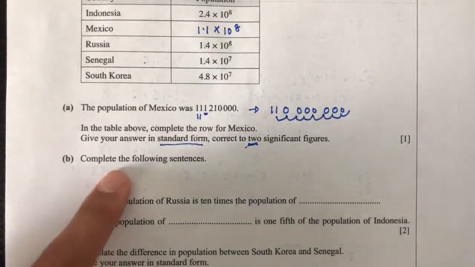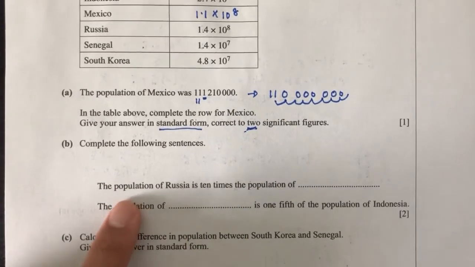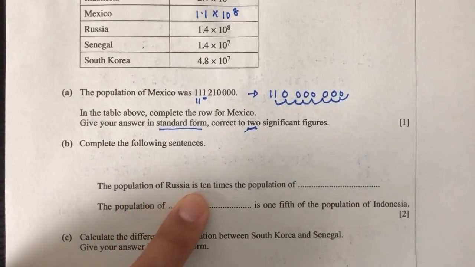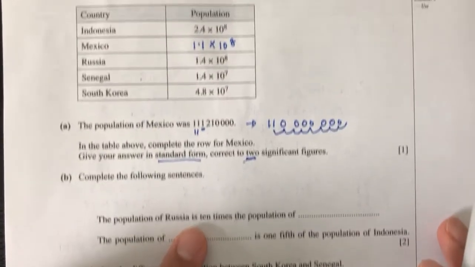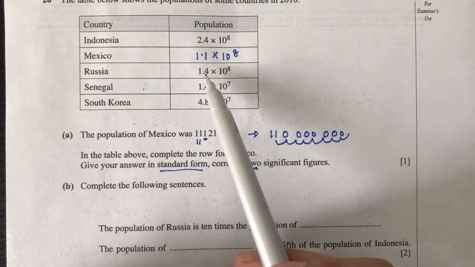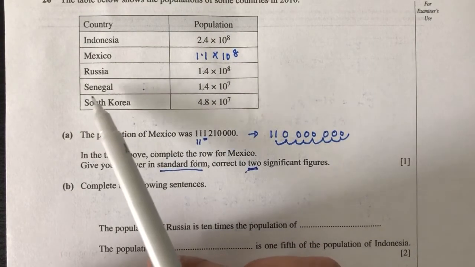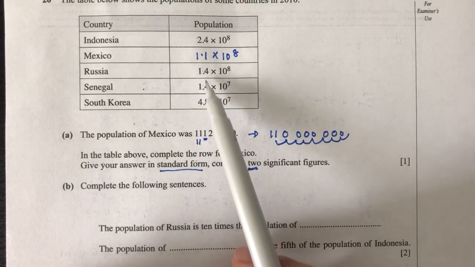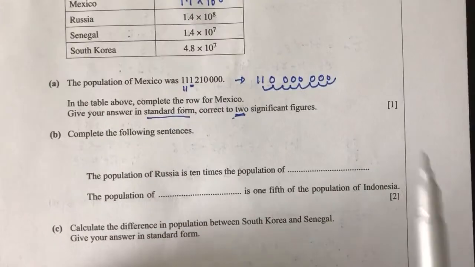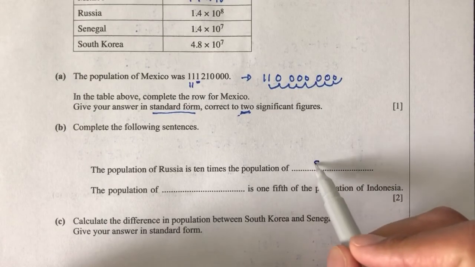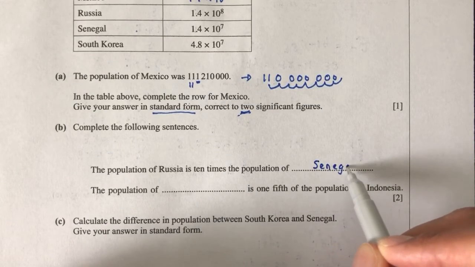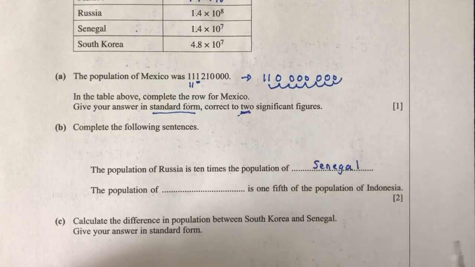Part B. Complete the following sentences. The population of Russia is 10 times the population of, as you can see, Russia is 1.4 times 10 power 8. What is 10 times less? Senegal, which is 1.4 times 10 power 7. So answer here will be Senegal has population 10 times less than Russia.